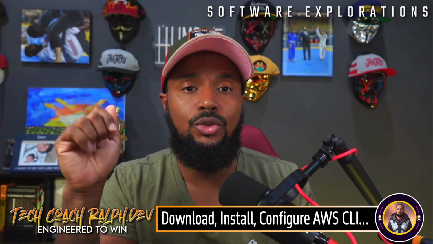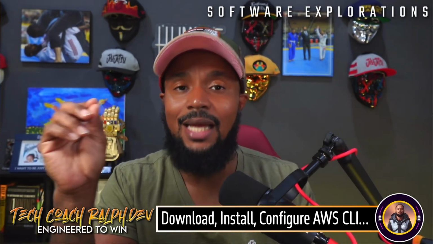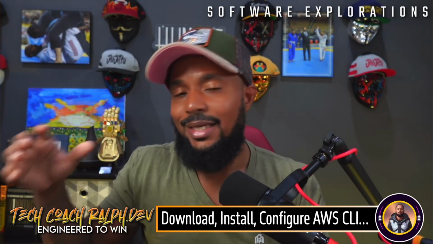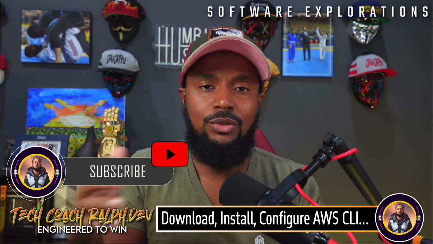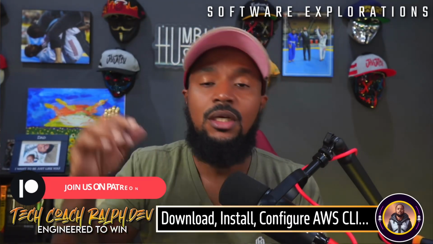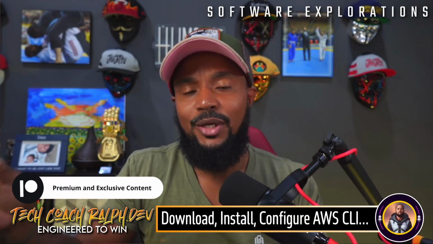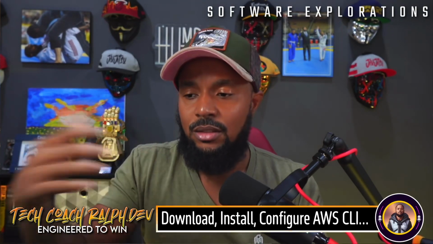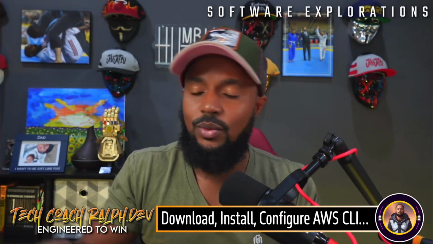This week we are going to download, install, and configure the AWS CLI so that we can have our machine connected to our AWS account and we can run different commands and stuff like that. What's going to lead into next week is that we will be able to upload a file from our local machine to an AWS S3 bucket, the same way that we did it in the console 2 weeks ago. We're going to be able to do it through our command line to the same bucket. All right. So with that being said, let's go ahead and get started with the show.